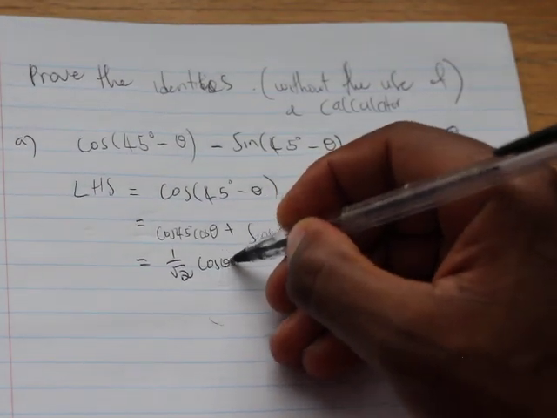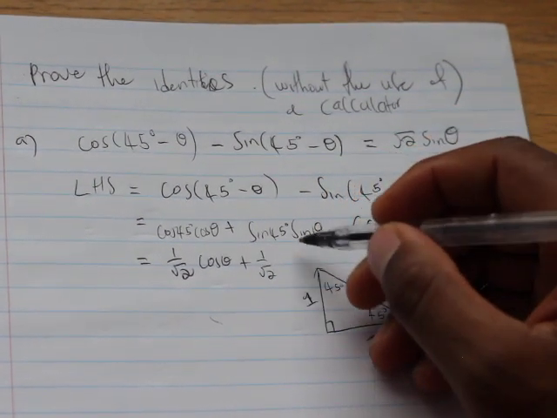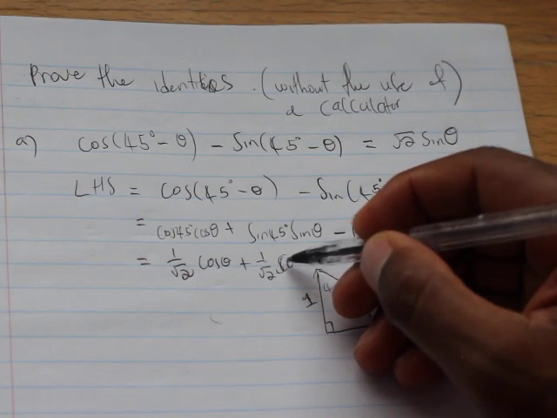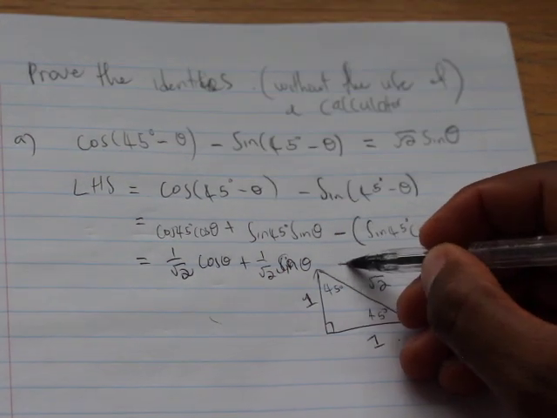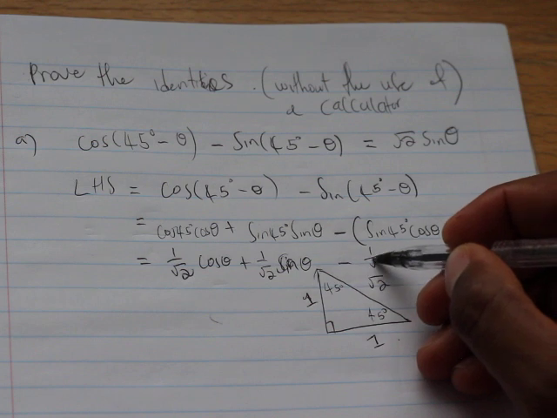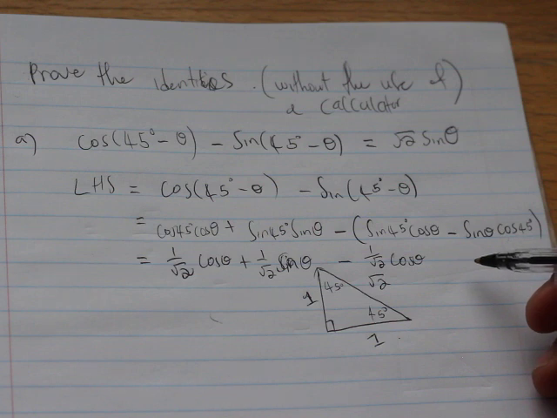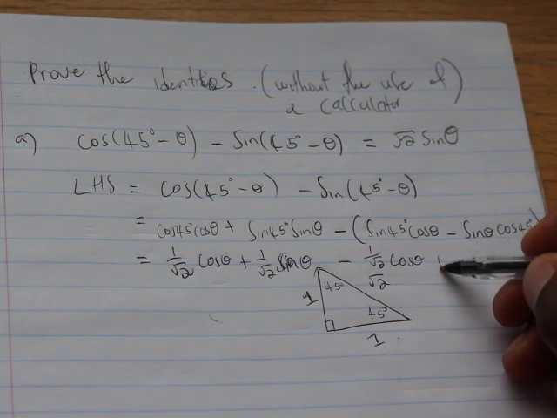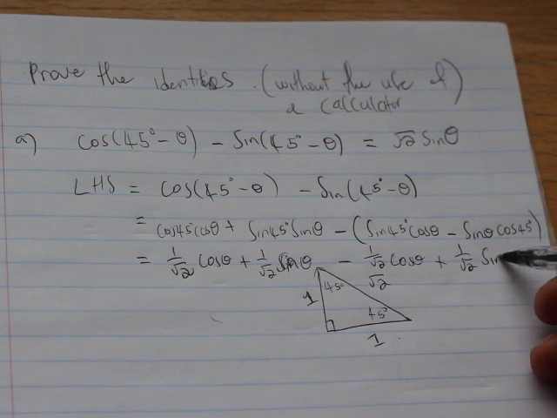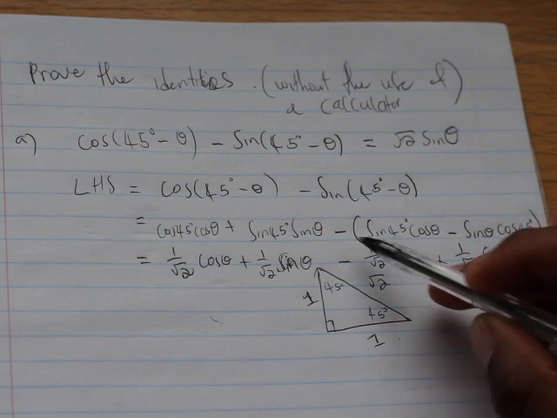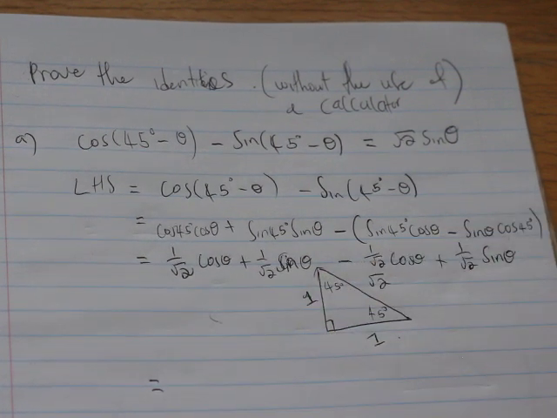So cosine of theta plus 1 over root 2, the sine of 45, and then sine theta. And then minus the sine of 45 again, that's 1 over root 2 cosine of theta, right? And then plus cosine of 45, 1 over root 2 sine theta. This is becoming a plus because there's a negative over there, right? So now let's try to collect like terms.